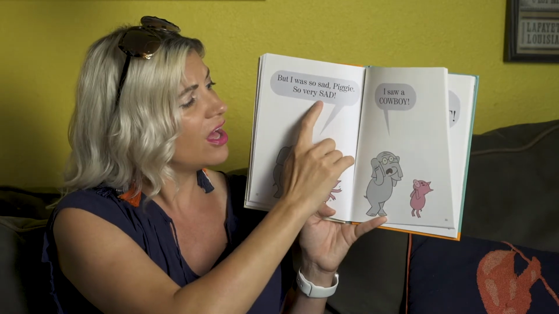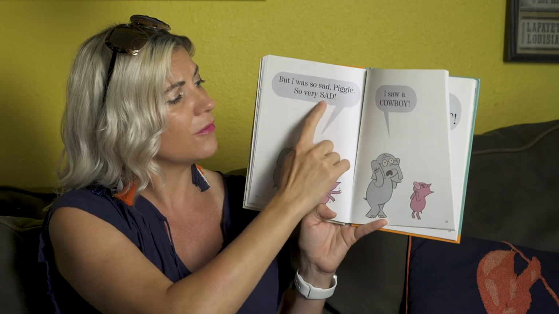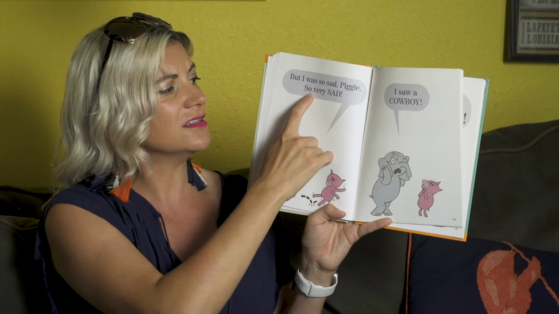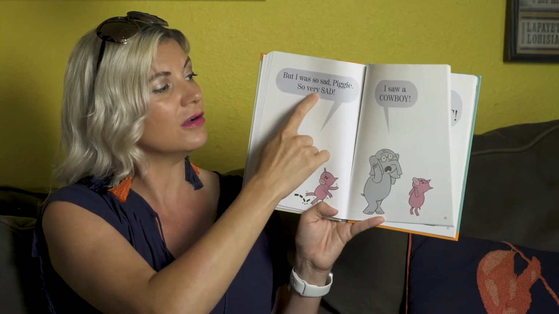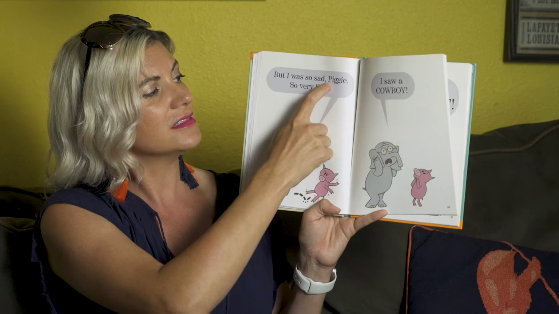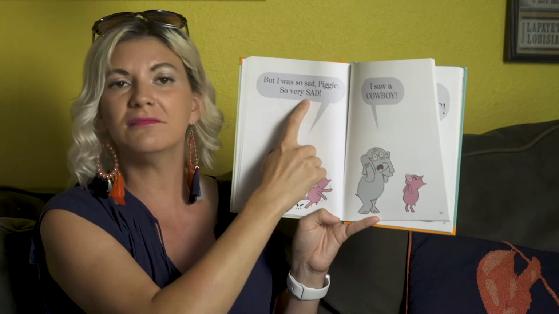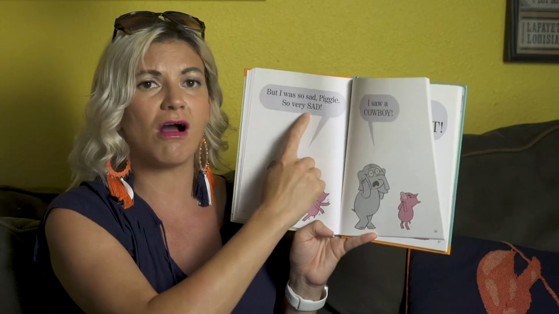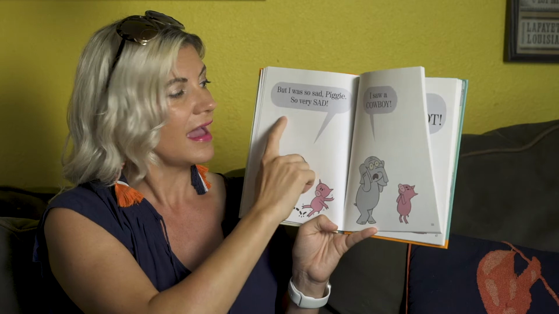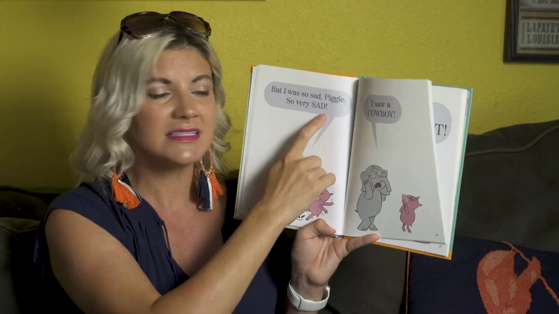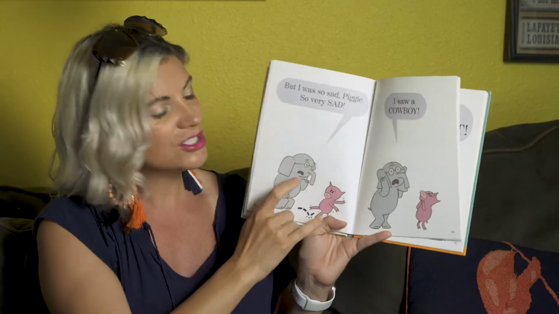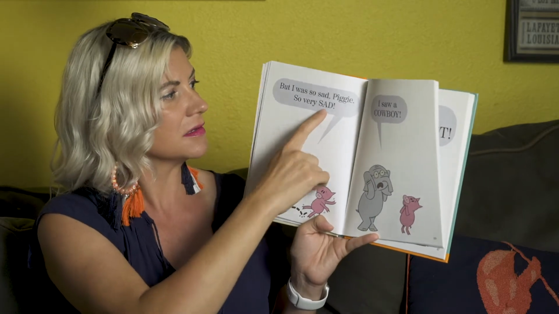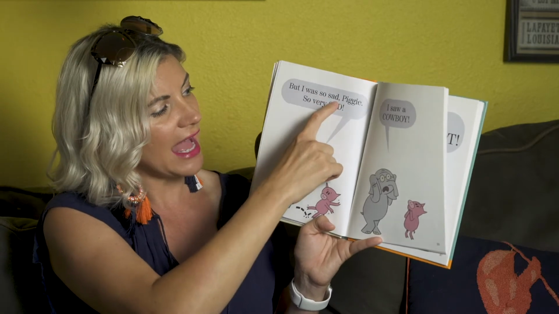Now, this is another part of Mo Willems' craft that I want to point out. Look, he's using uppercase letters at the beginning of a sentence, and then the rest of the letters are lowercase unless he's talking about a proper noun like a name. But then right here, this word sad, S, A, and D are all in uppercase letters. They're all capital. Okay? And the reason that Mo Willems does that is he's showing that Gerald has very strong feelings about being sad. So, but I was so sad, Piggy.